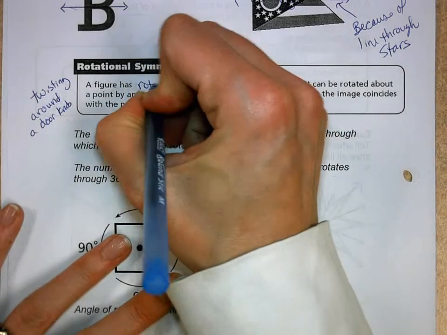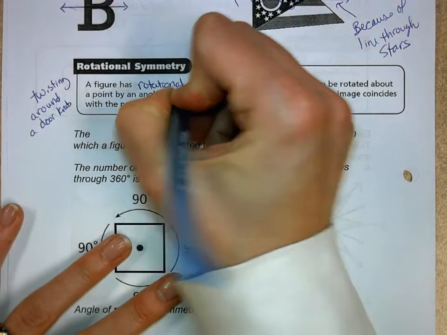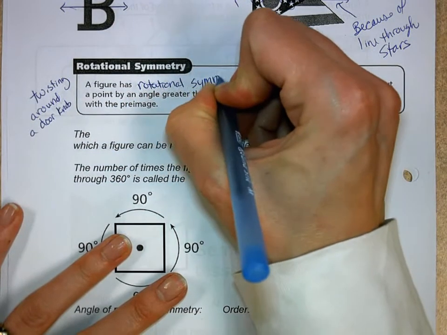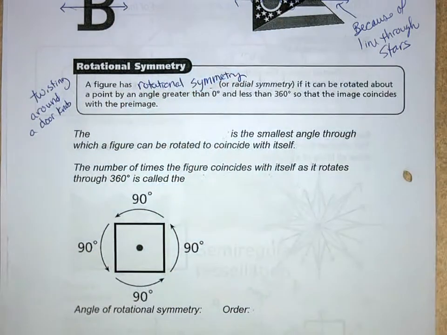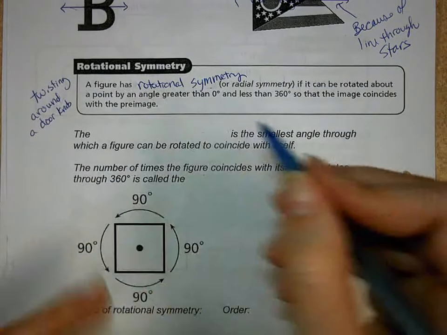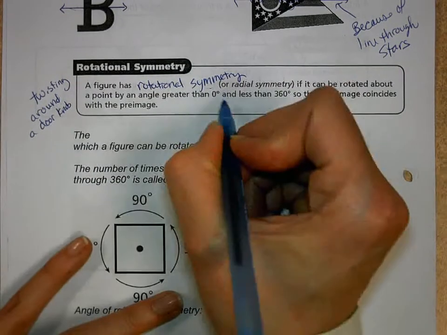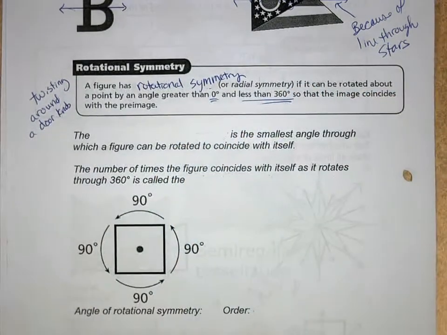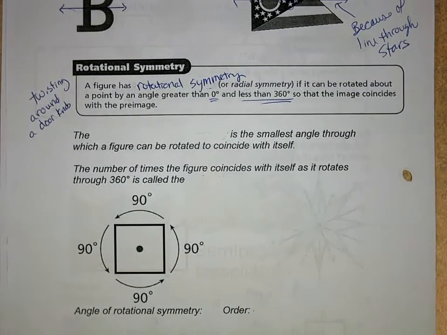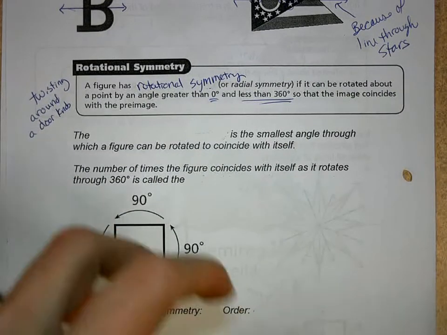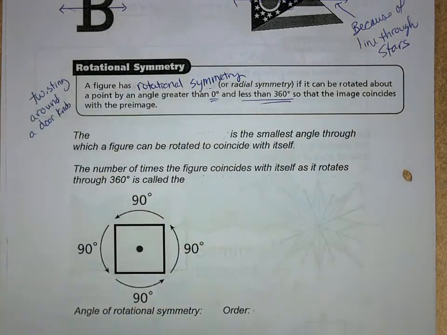So a figure has rotational symmetry, or radial symmetry, if it can be rotated about a point by an angle greater than 0 degrees but less than 360, so that the image coincides with the pre-image. That means if I start and stop, it looks exactly like the same thing. You can't really even tell the difference. Well, you can do this by using what's called the angle of rotation.